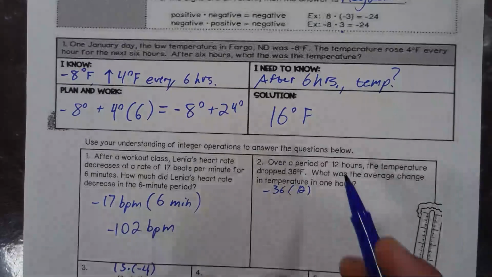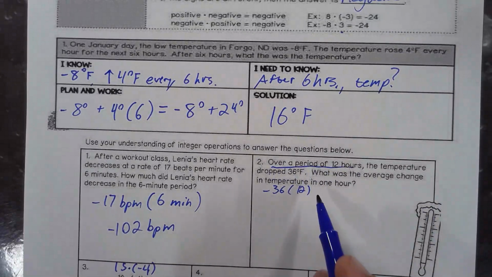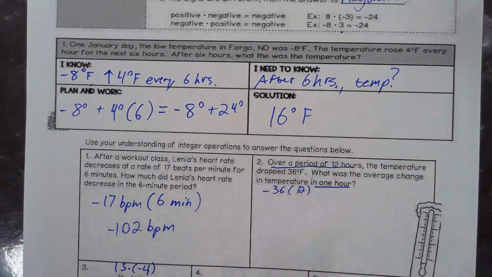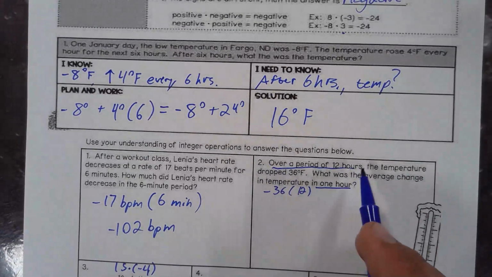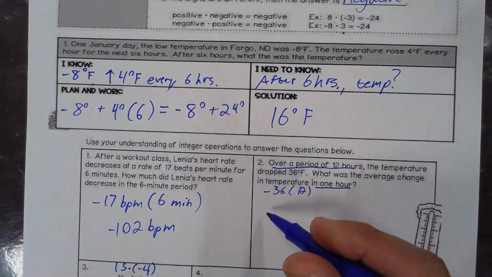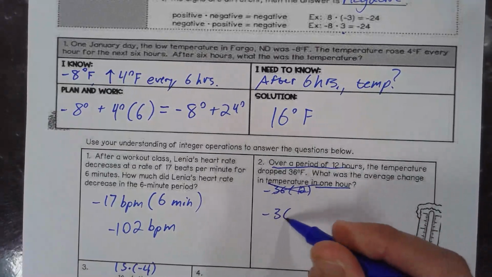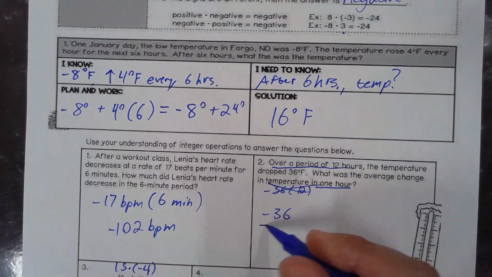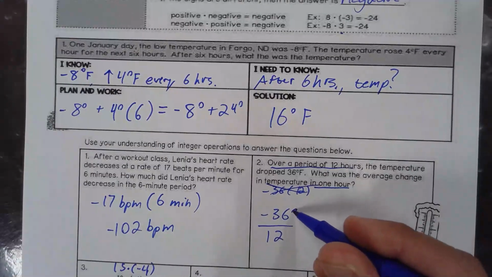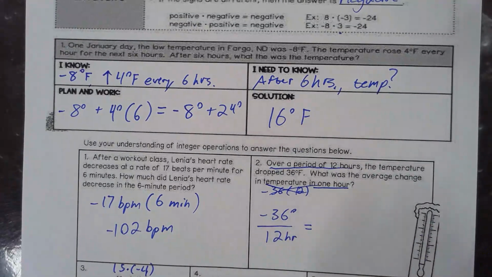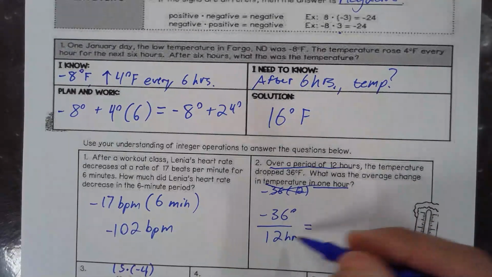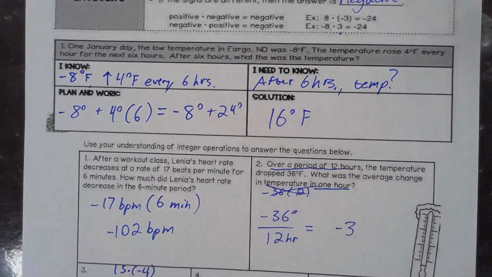So notice that it says over a period of 12 hours. If we want to know just the temperature change in just 1 hour. Say it again. Divide what by 36? Yeah, so in this case we would divide. Because if it's saying over a period of 12 hours, but we just want to know for 1 hour, we would say negative 36 divided by the 12 hours. And that would be negative 3. Yep, so again, same rule applies. Different signs means they have a negative number.